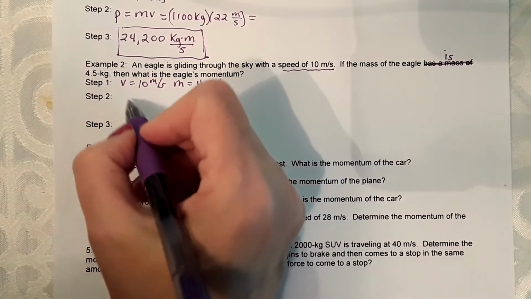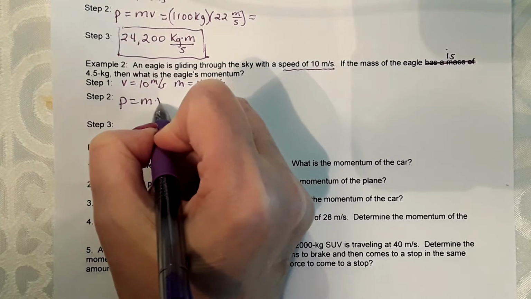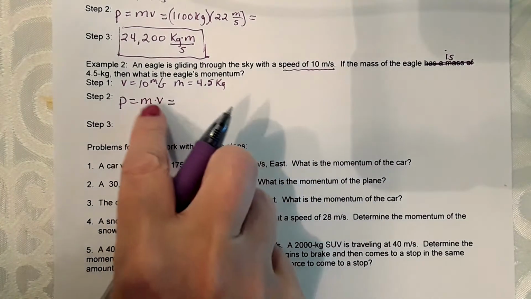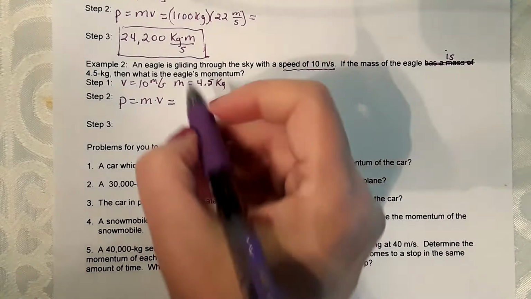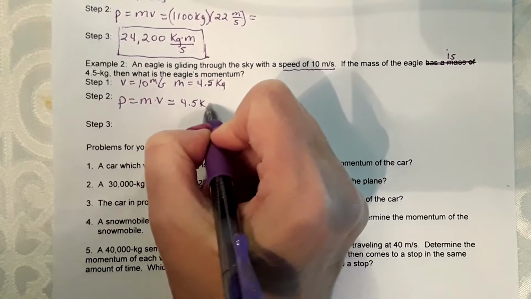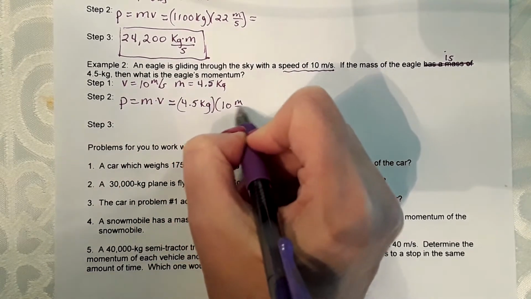All right, so we want to find the momentum. Well, P equals M times V. Always write the formula first. Never neglect writing the formula. Now we stick the numbers in. 4.5 kilograms for the M, and for the V, 10 meters per second.